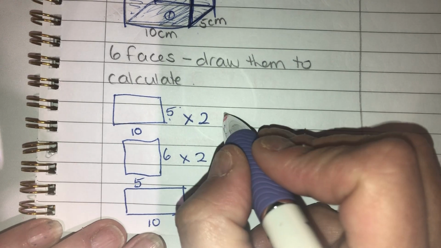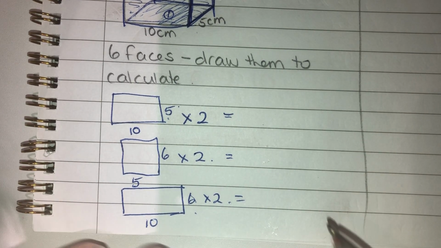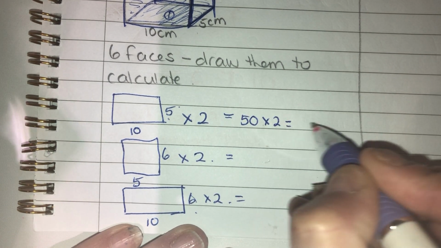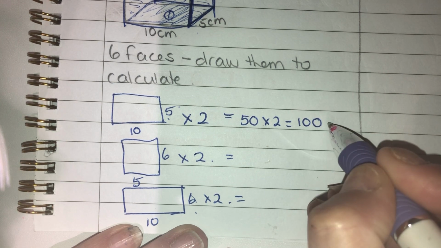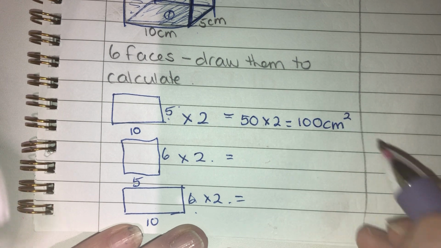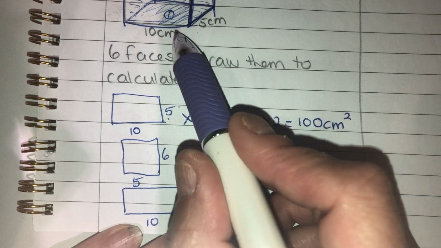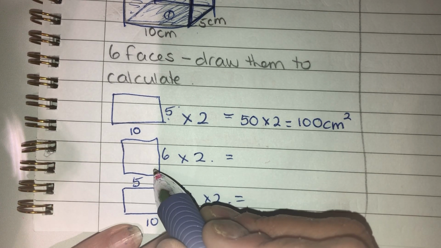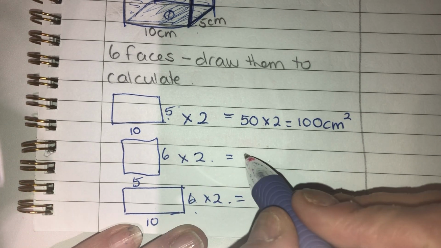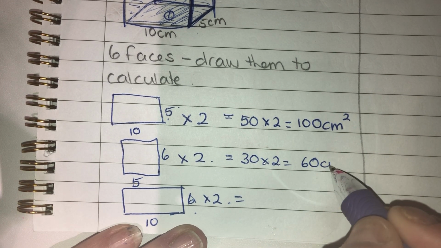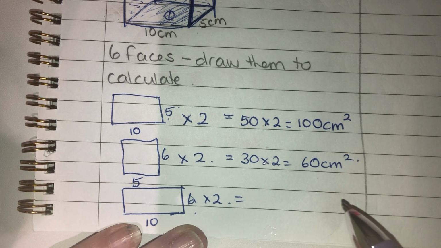Okay, so now we can work out what we have all together. So we're going to have 10 times 5, which is 50, but there are 2 of them. So that means we have 100 centimetres squared, because we're talking about area. So we have done the bottom and the top. We have 4 more sides to go. So the ends, 5 times 6 is 30. We have 2 of those, so that is 60 centimetres squared.